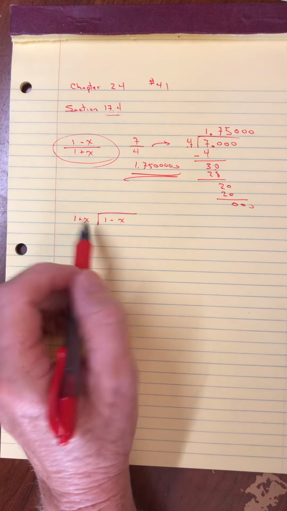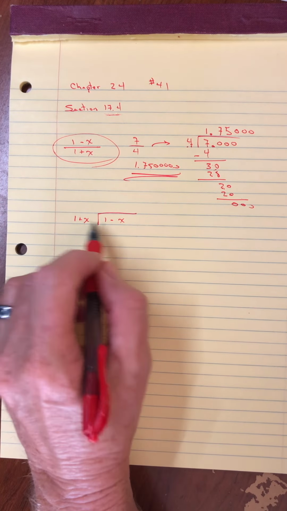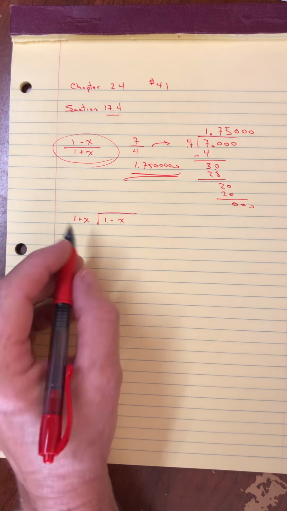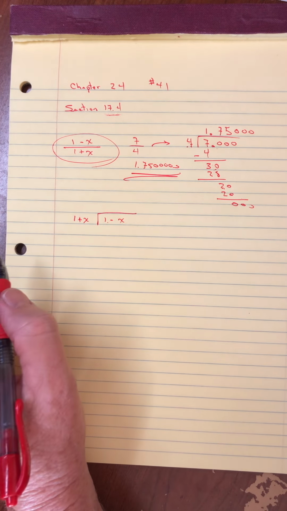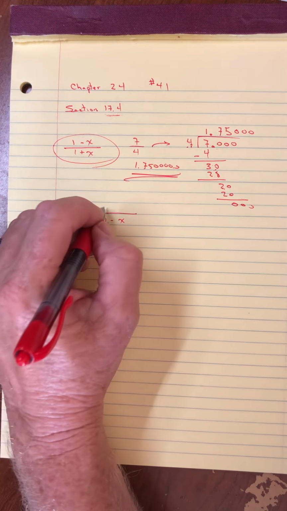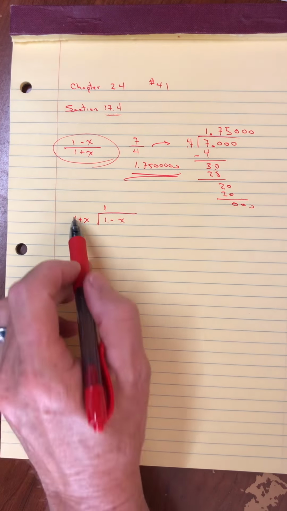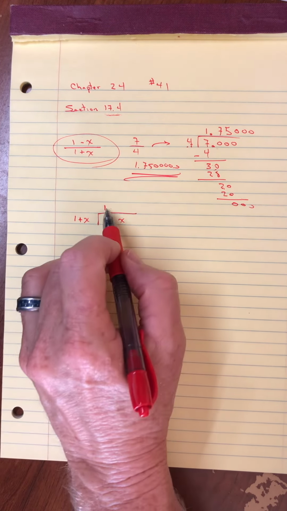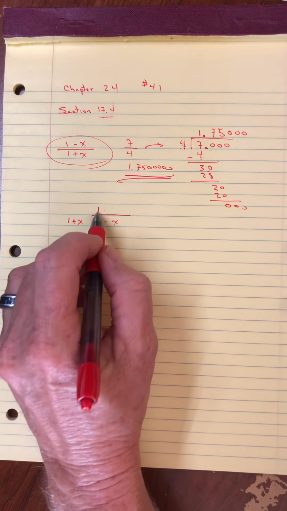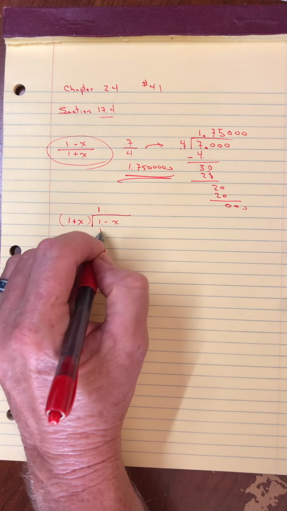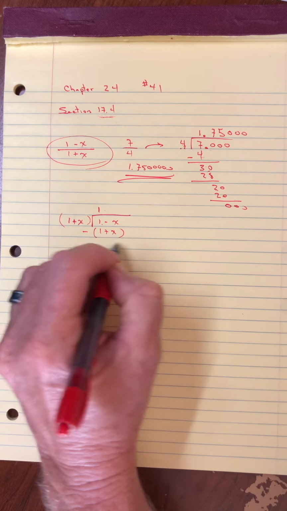Maybe we'll focus on the bigger ones first. How many times does 1 go into 1? Obviously, the first thing I would do is say 1 time. Then, like we did down here with 1 times 4, I'd put 1 times 1 plus x, and then subtract.